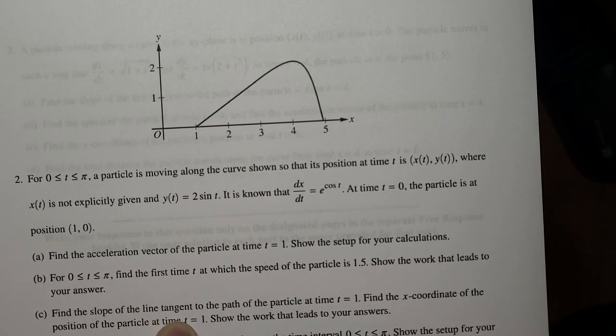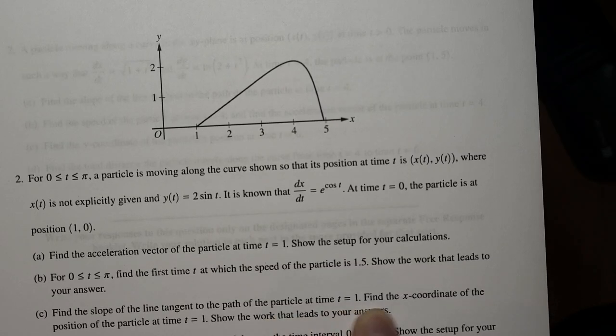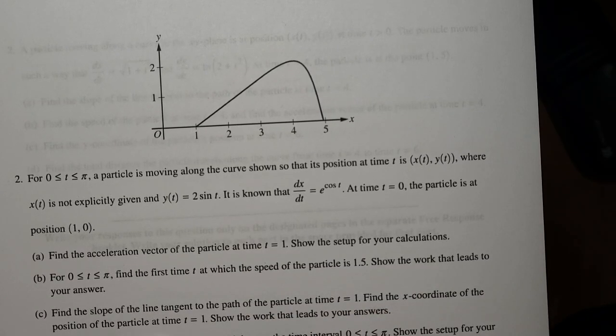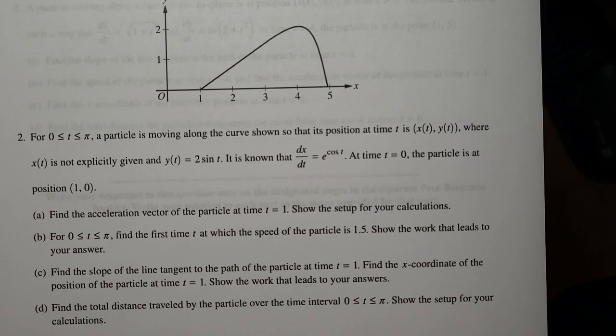Part C: find the slope of the tangent line to the path of the particle at time t equals 1. Find the x-coordinate of the position of the particle when t equals 1. Show the work that leads to your answer. Part D: find the total distance traveled by the particle over the time t between 0 and pi. Show the steps. Oops, D got totally cut off.